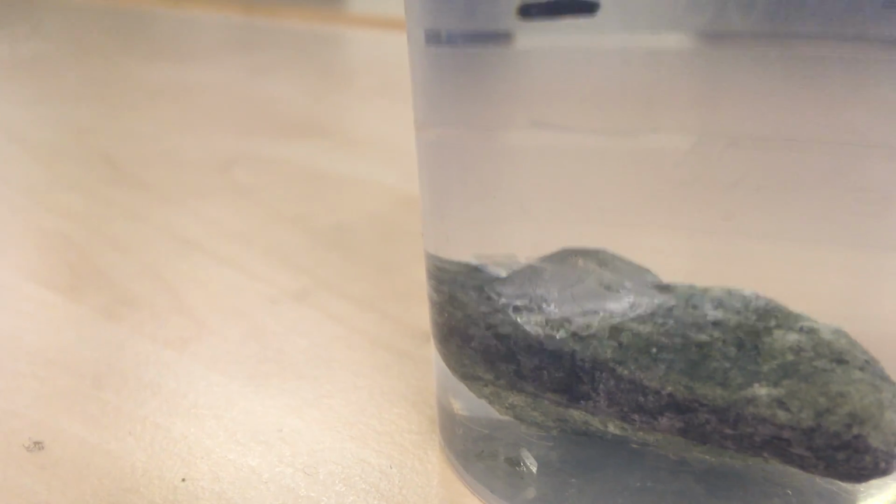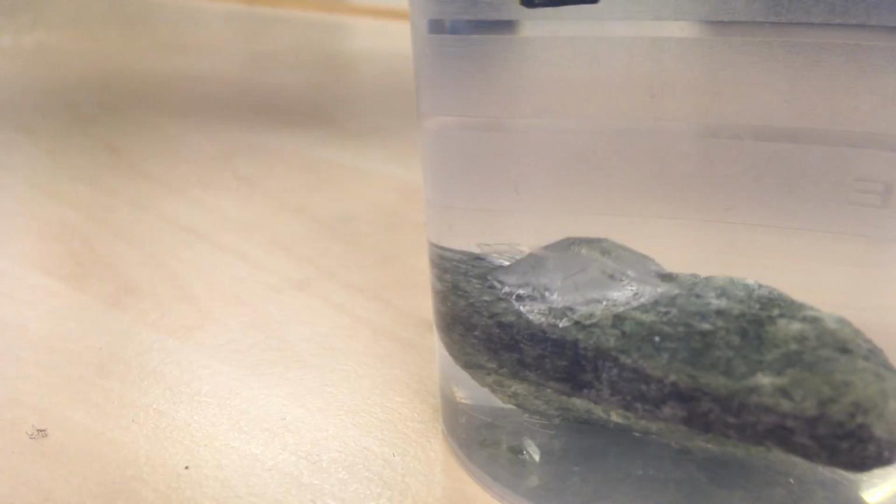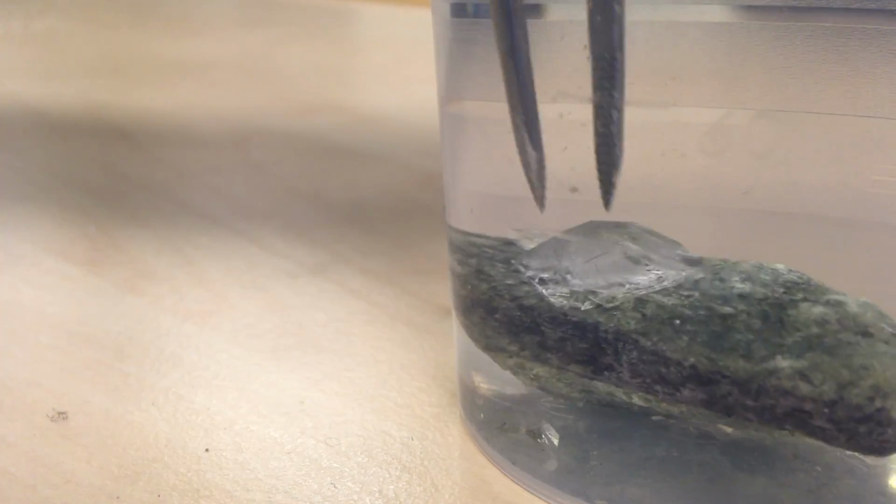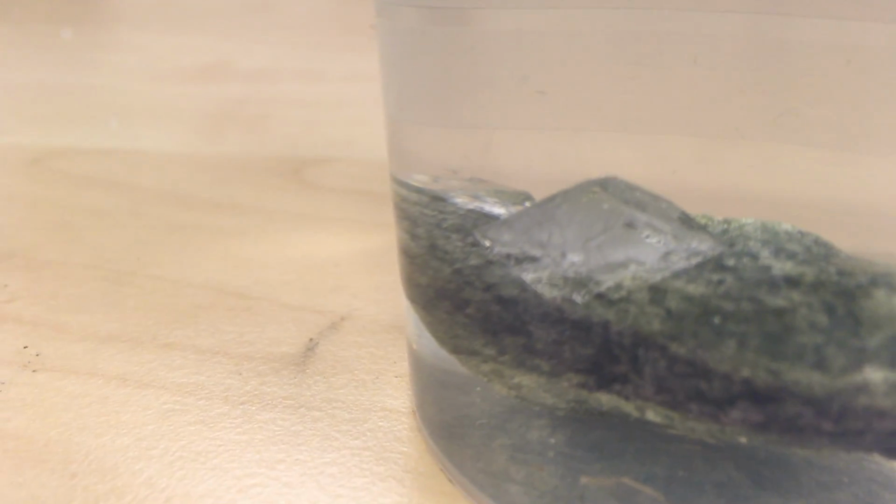Dimitri, could you be so good and check whether this crystal is attached to it or whether it's just lying there? It's actually attached to it, so it really grew on there. And that looks very good indeed.